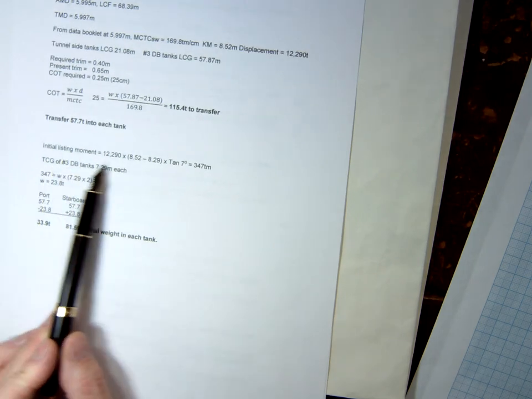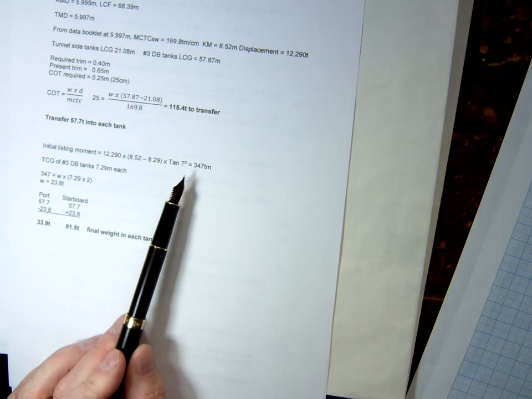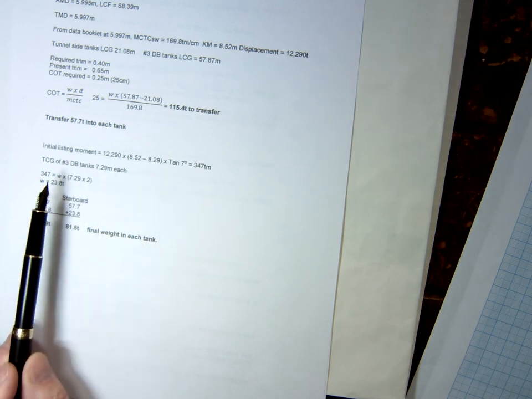Then I worked out the listing moments on the vessel, worked out how much we had to transfer across from the TCG of one tank to the TCG of the next tank, minus from port to starboard, and they were the final answers that I obtained. So questions 1 and 2 I thought, reasonably straightforward, not really any tricks there.